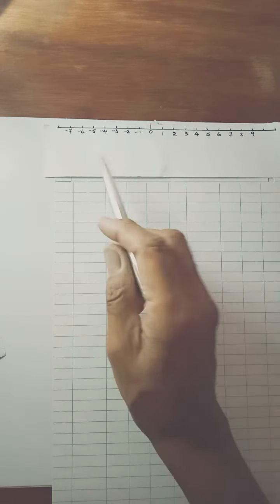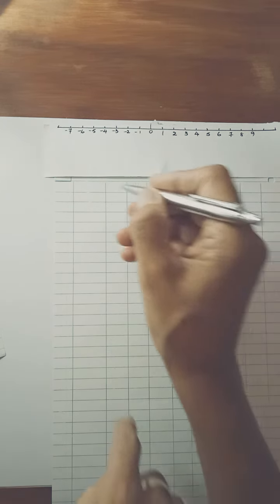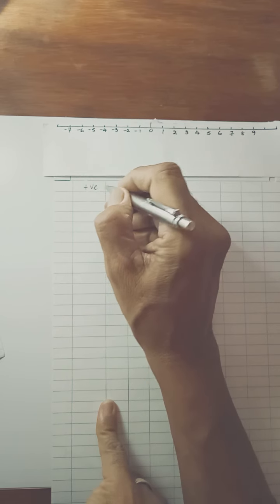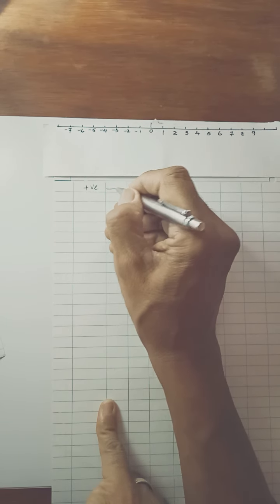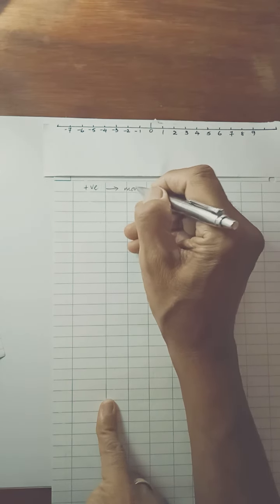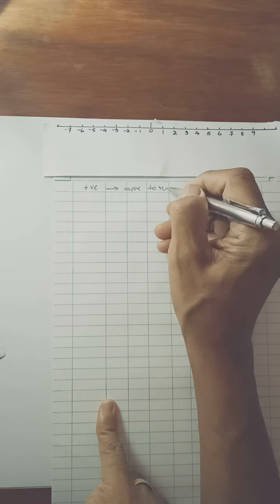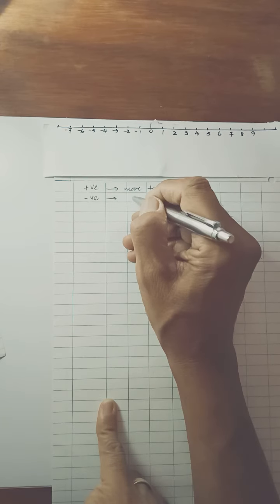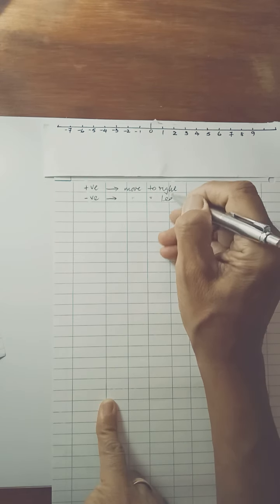First thing is always have a number line visible so you can work with it. The next thing is to explain that positive numbers means move to the right. Negative numbers means move to the left.